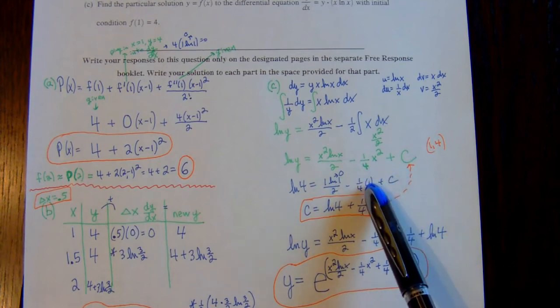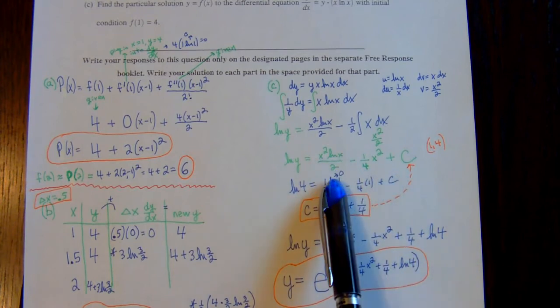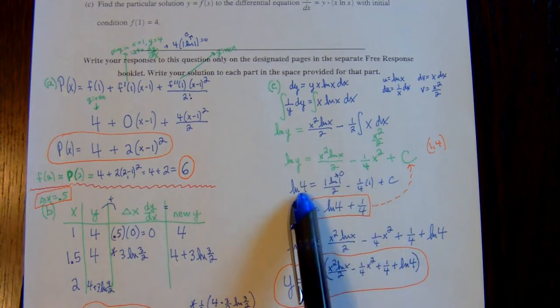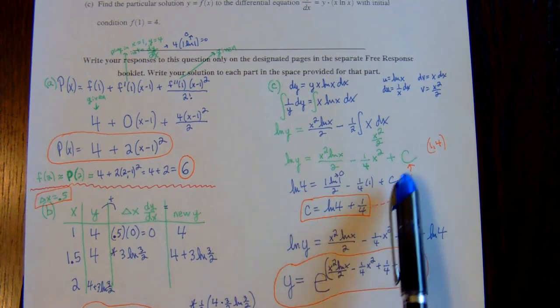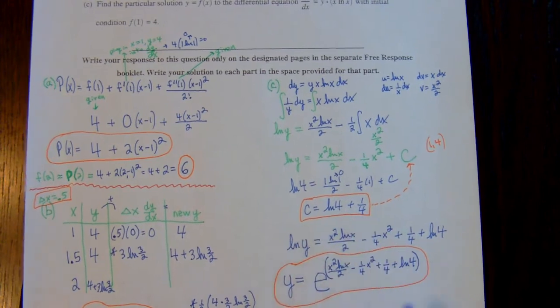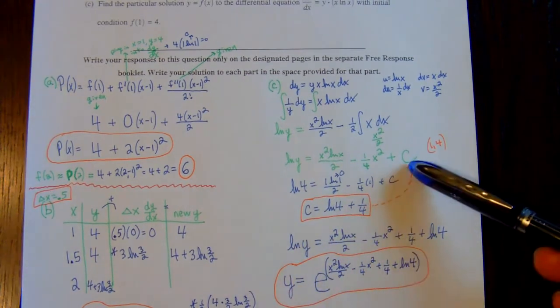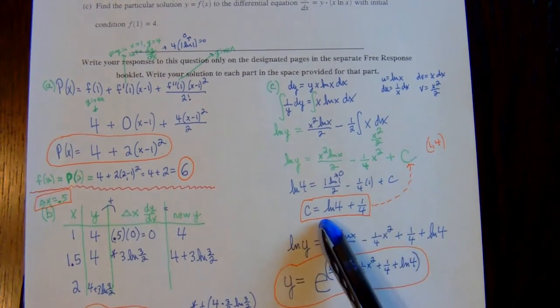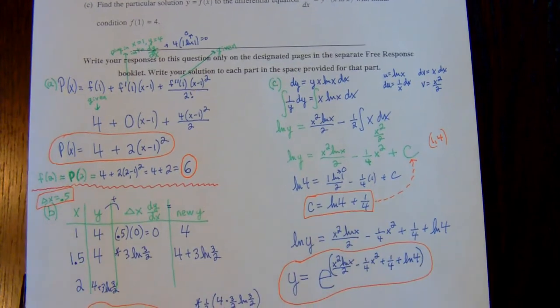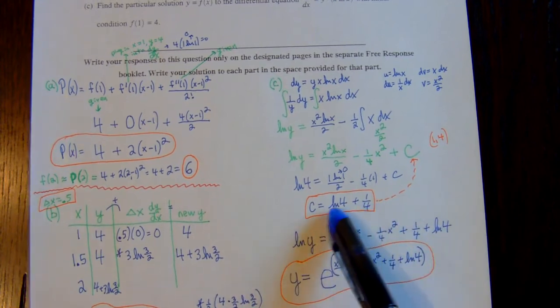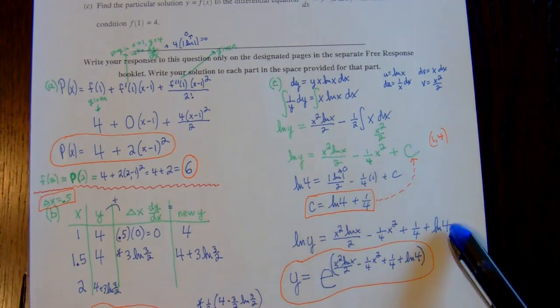So that 1 was there, but the ln of 1 was 0. So that piece went away, and I moved that over. And I got the ln of my C value is that ln of 4 plus the 1/4. When I plug it back in, I like to put that 1/4 first because it's not part of the ln. So I don't want there to be any sort of weirdness going on with any of the notation right there. But there's a C value. So all I do is plug that in right there.